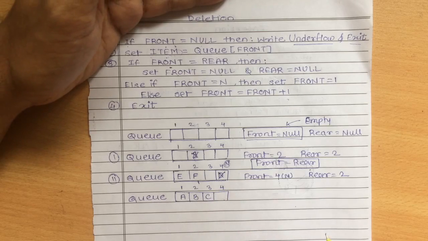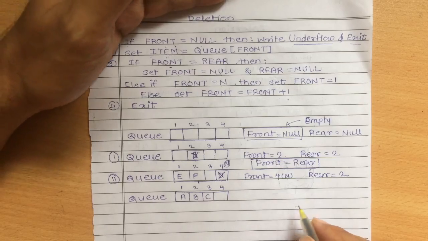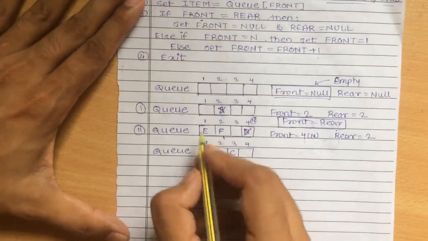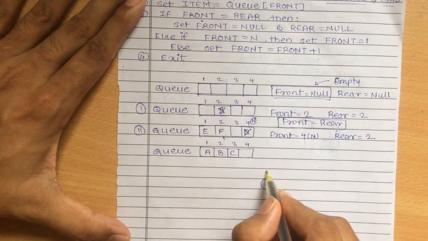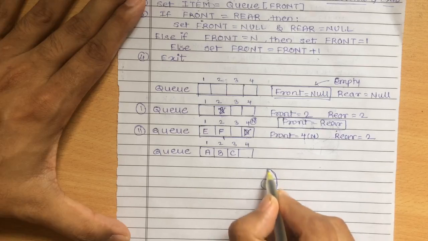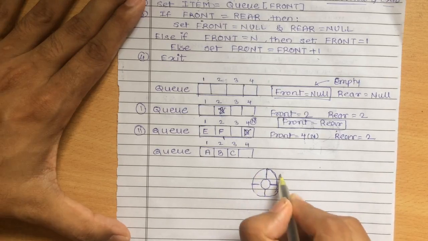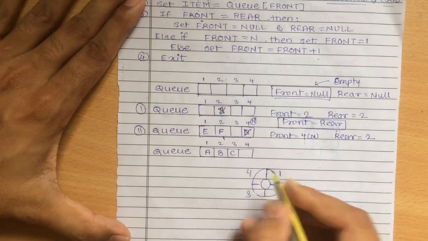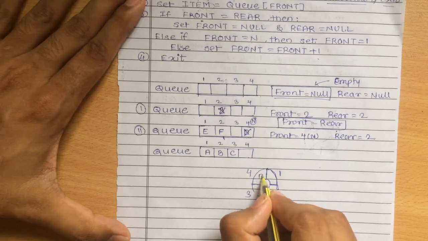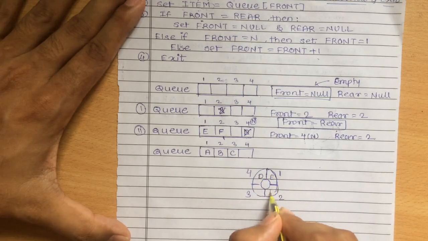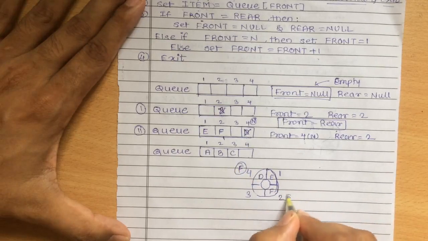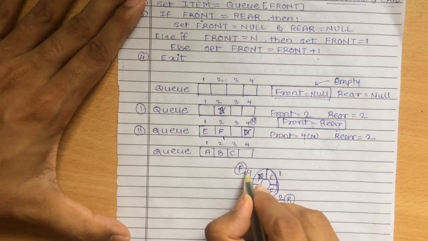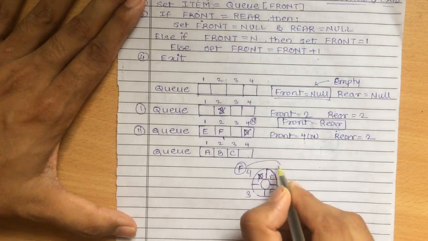So just consider this as a circular queue only. In the previous lecture also, I showed one diagram for circular queue, so I will represent this in a circular format. First, second, third and fourth index, as I said, D, E and F. Okay, a total of 3 elements are there. This is our front and this one is our rear. Now suppose I have to remove this element. After removing this element, where do I have to move? I have to move to this first location.